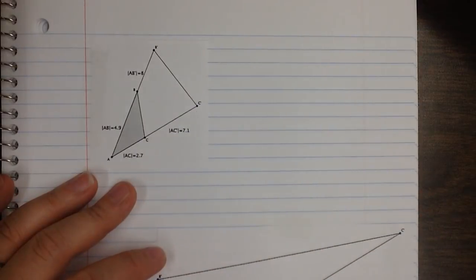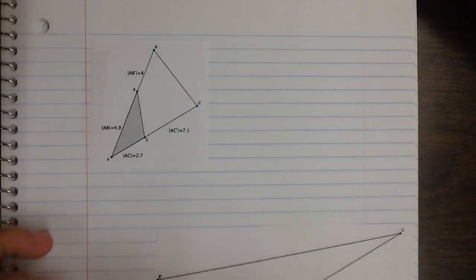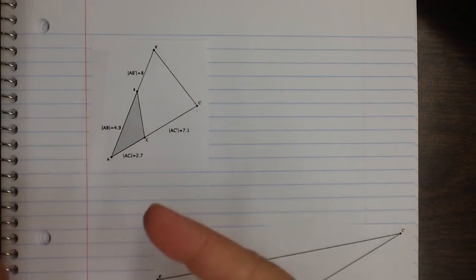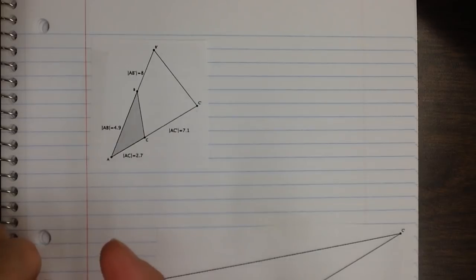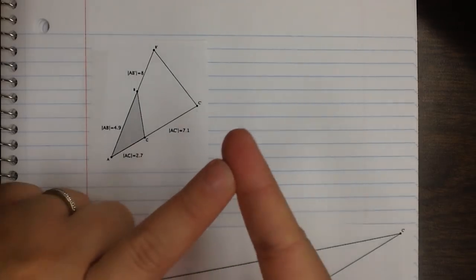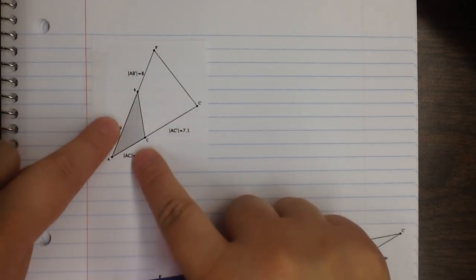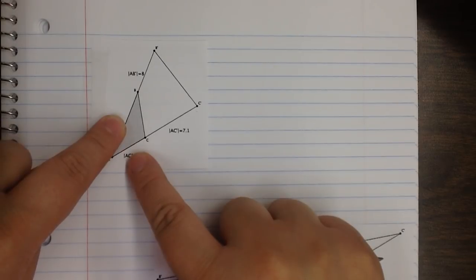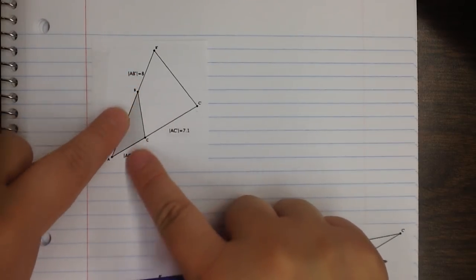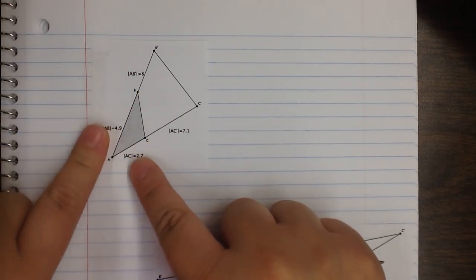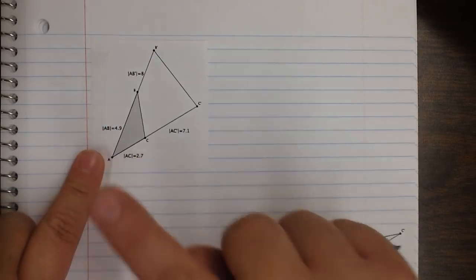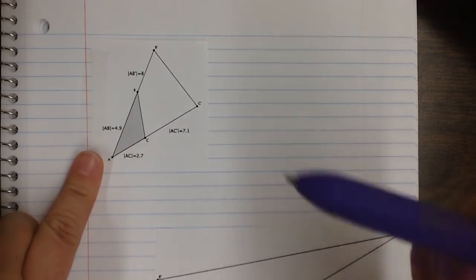In the last example, we had to have one angle that was the same measurement, and then we had to have corresponding sides that had a ratio, a ratio by scale factor. So let's look first for the angle.